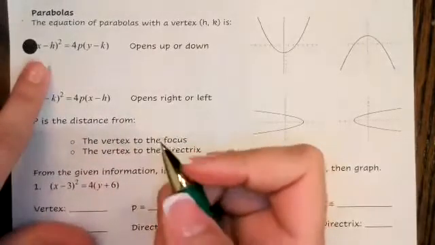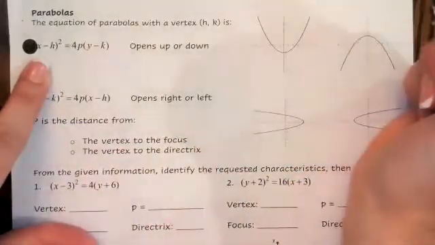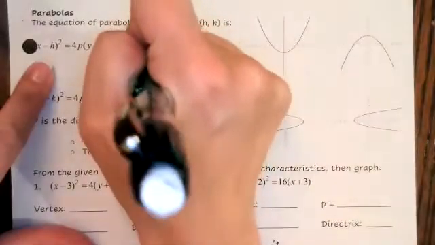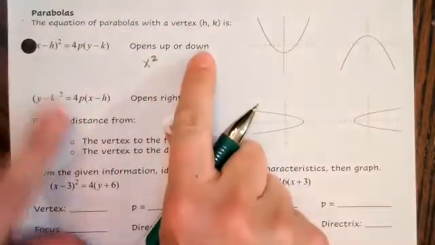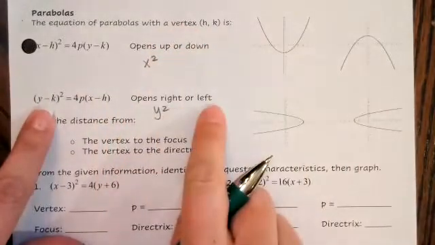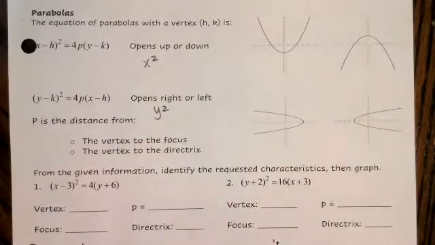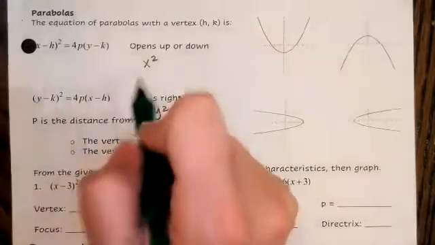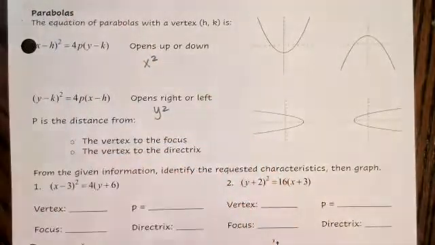That's important. The one that is squared is going to tell you which direction it opens. So x squared opens up and down. y squared opens right and left. Remember when we were classifying those conic sections, if it was missing one of them, we knew it was a parabola. Here's why. The x squared gives us an up and down parabola. The y squared gives us a left and right.